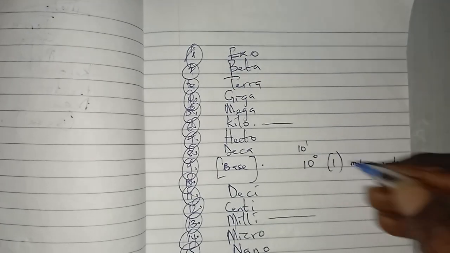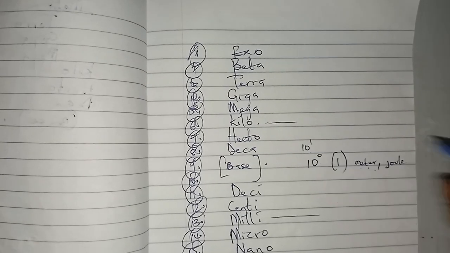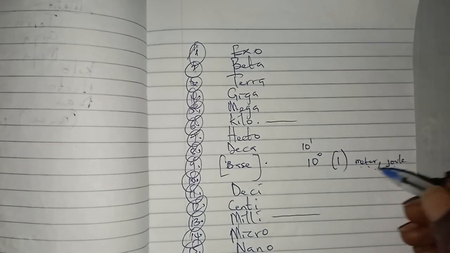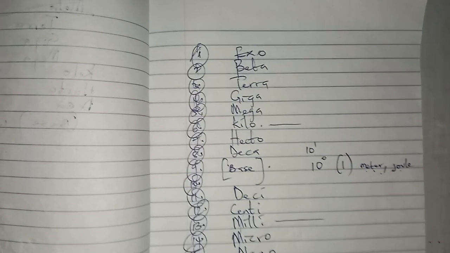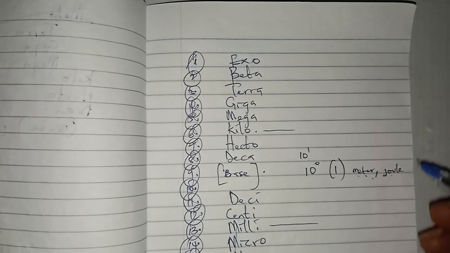So 10 times meter is the same as decameter. 10 times joule is the same as decajoule. 10 times watt is the same as decawatt.